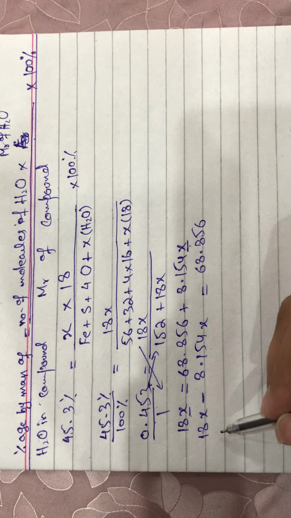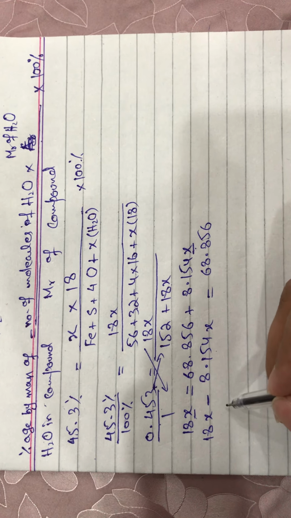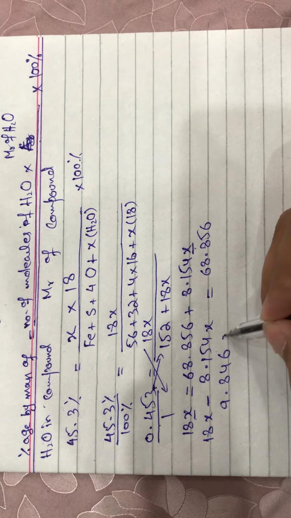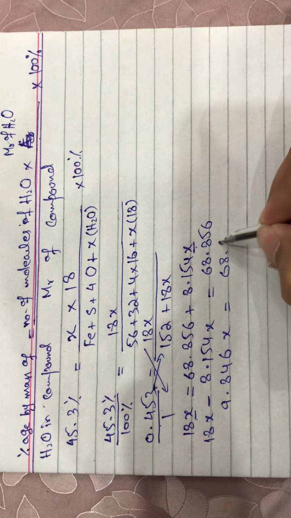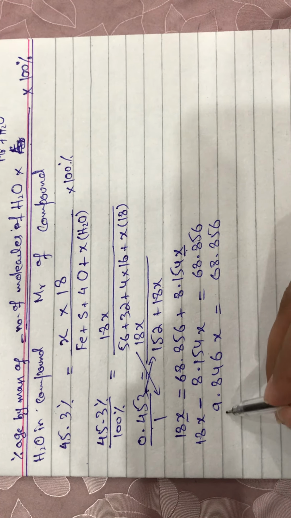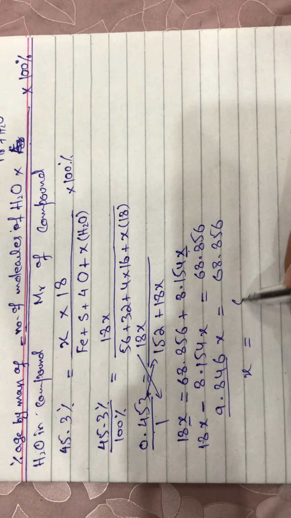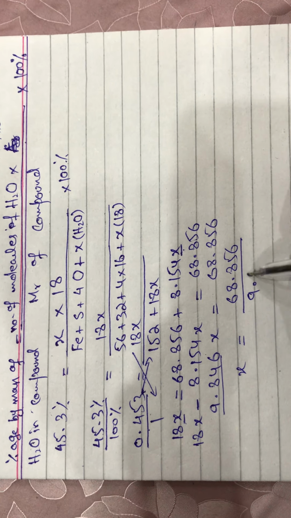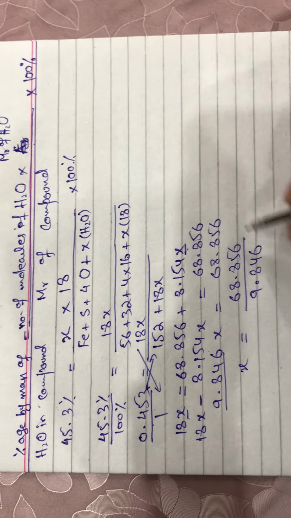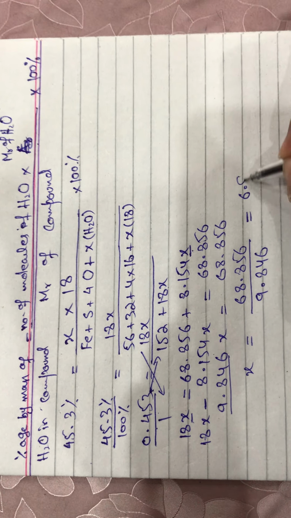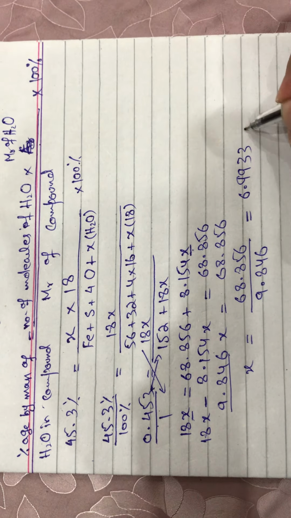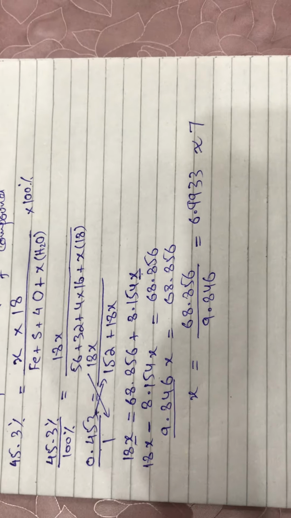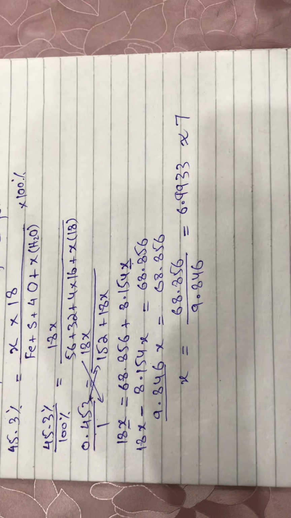So 18 minus 8.154, we get 9.846x equals 68.856. The 9.846 is multiplying over here; on the other side, it will divide. So after dividing, we will get 6.9933, which is approximately equal to the whole number 7. So our x value will be equal to 7.